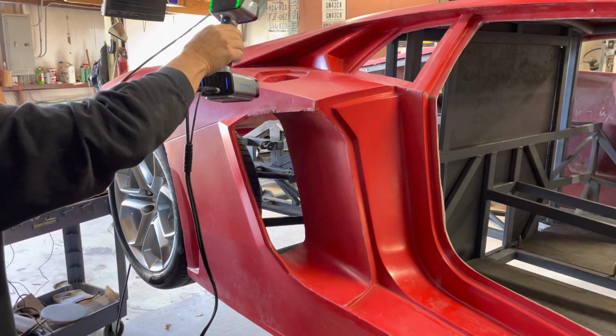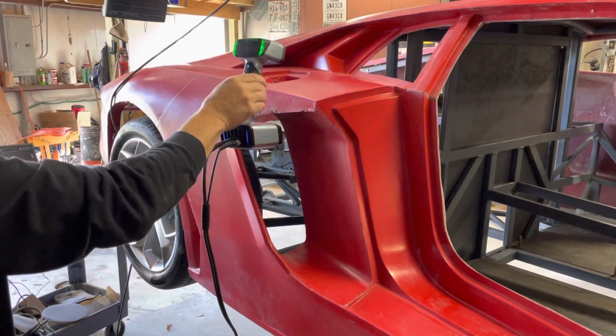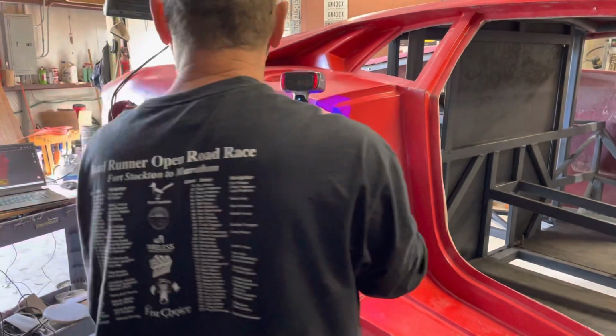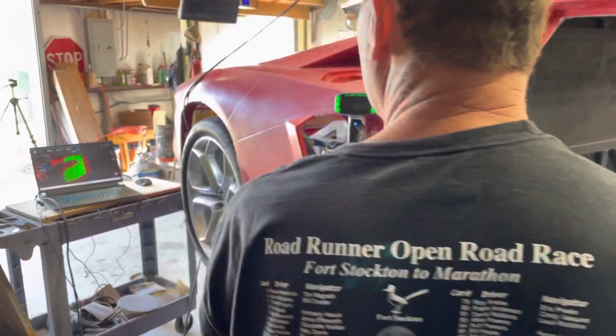Hey, your arm's exactly in the way of the computer screen. I get it, I got it. Here we go. There we go. There, yeah, now you're good.